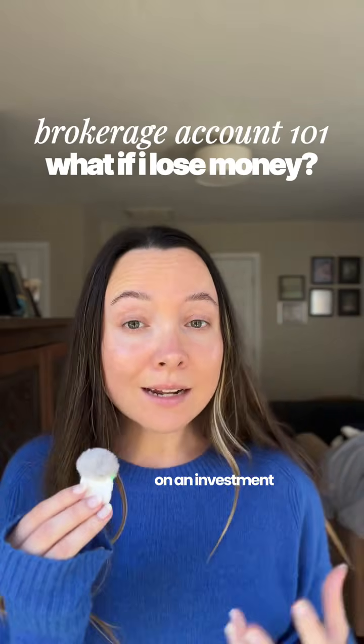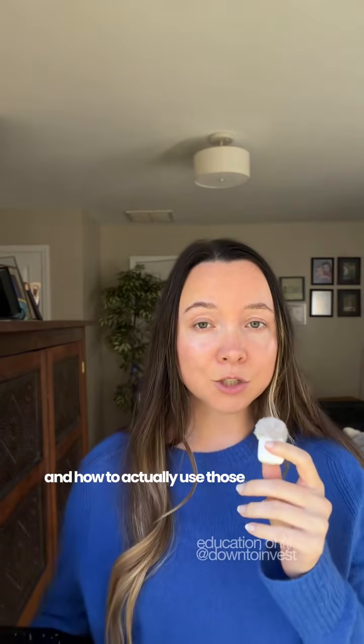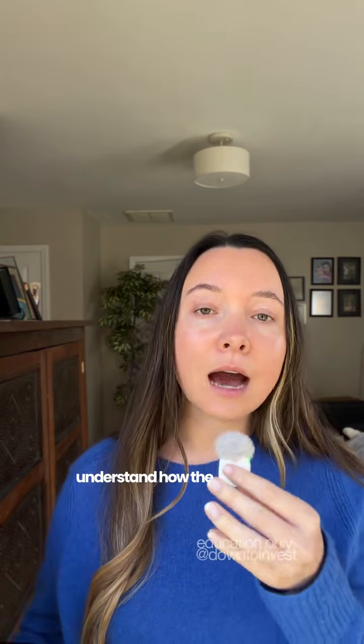You lost money on an investment inside of your brokerage account. Did you know that that may actually save you money on taxes? Now, to know about capital losses and how to actually use those to your advantage inside of your brokerage account, you have to actually understand how the taxes work on capital gains, interest, and dividends.